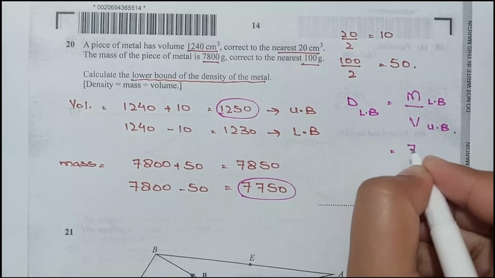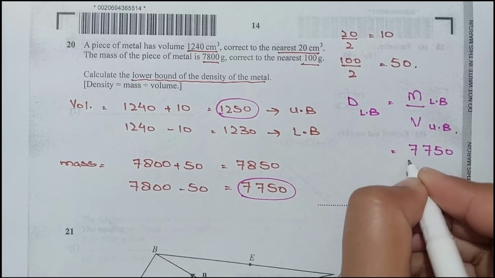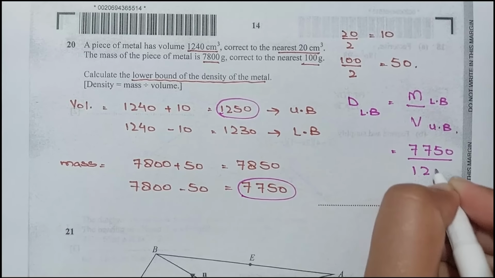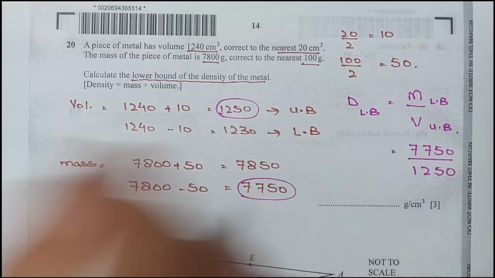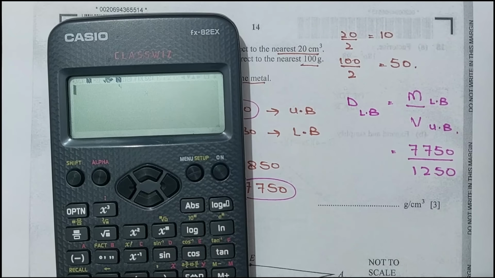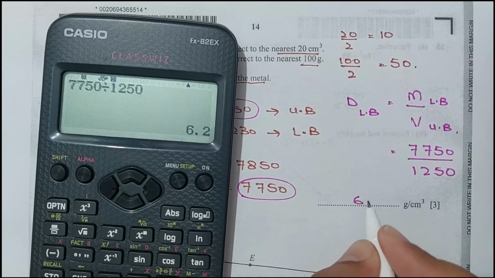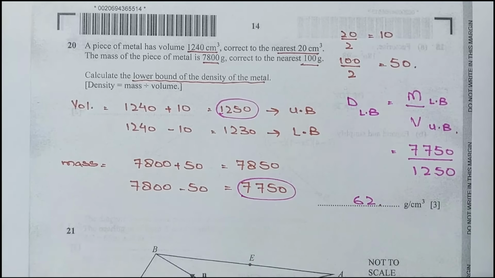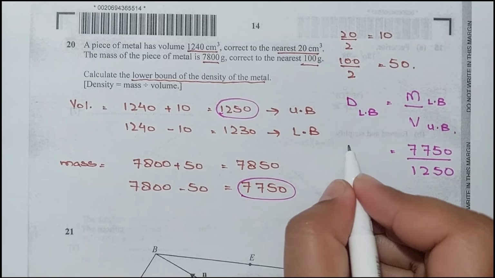So the answer is 7,750 divided by 1,250. Okay, 7,750 divided by 1,250 is 6.2 gram per centimeter cube. This is the density.